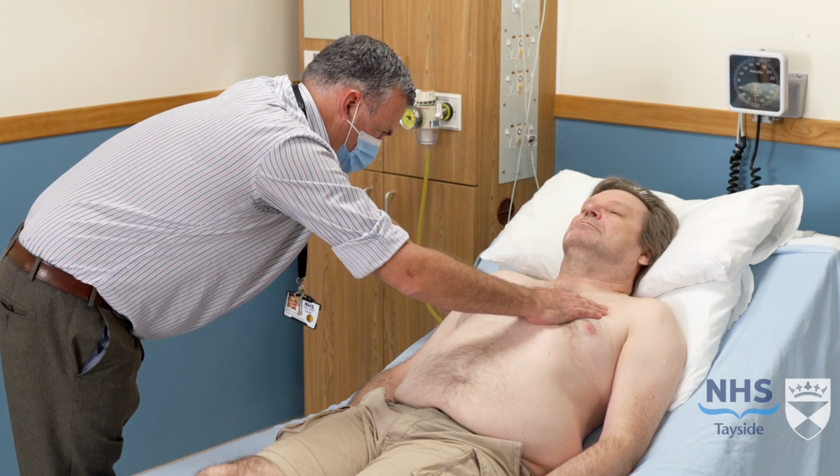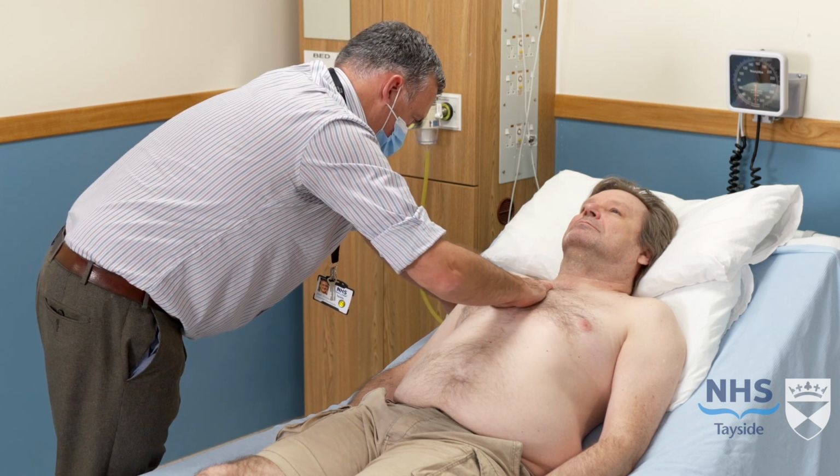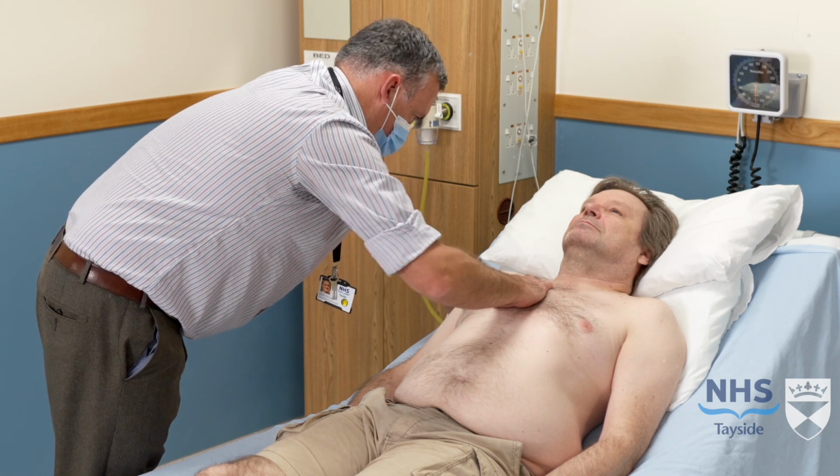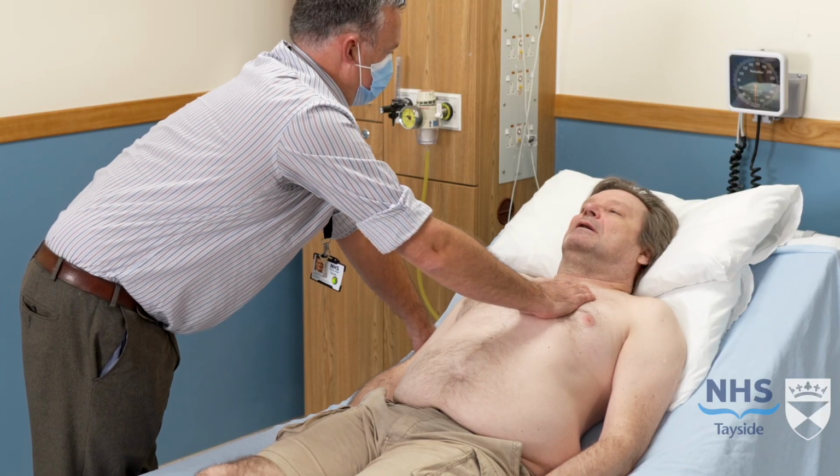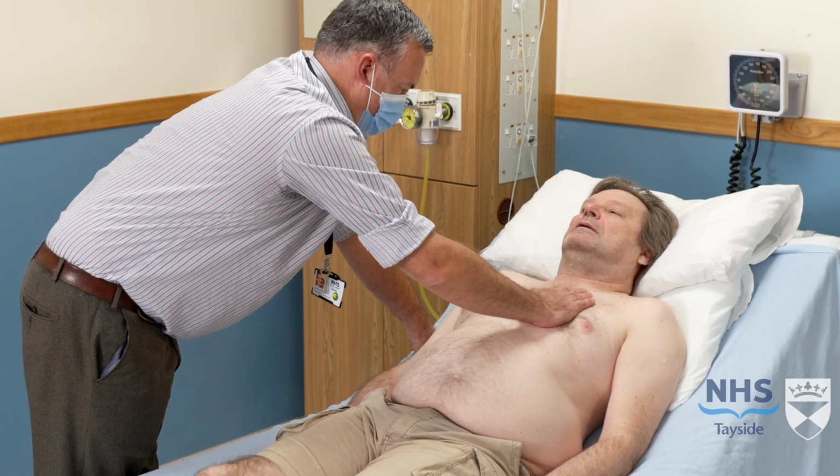Check for thrills at the other valve auscultation areas by palpating with flat fingers over each area. Check for a left parasternal heave by placing a flat hand over this region during full expiration.